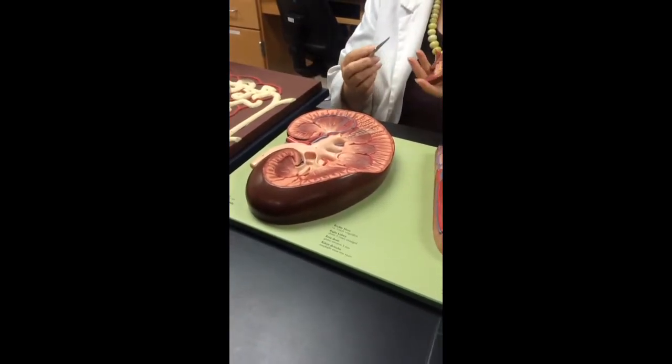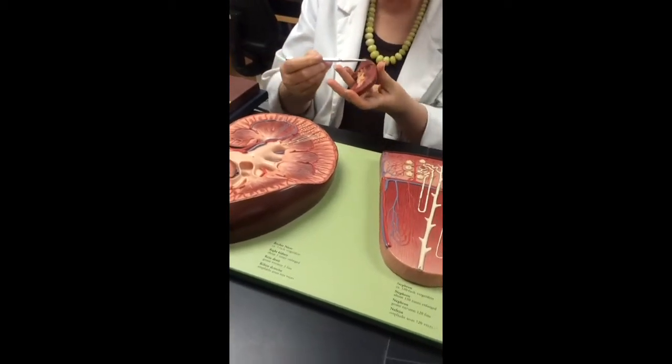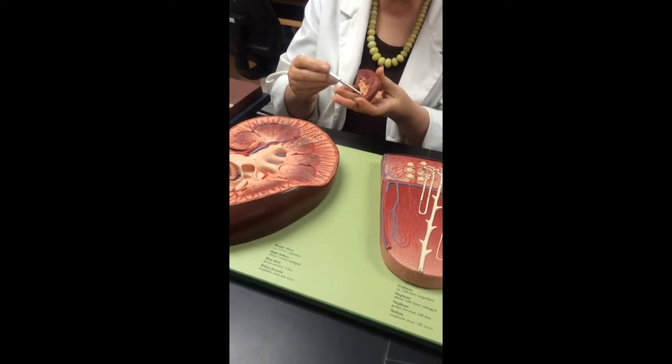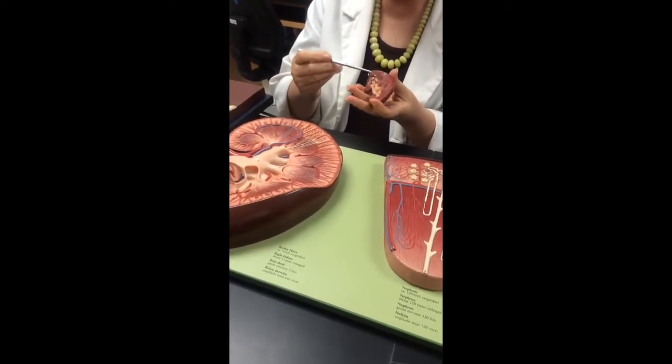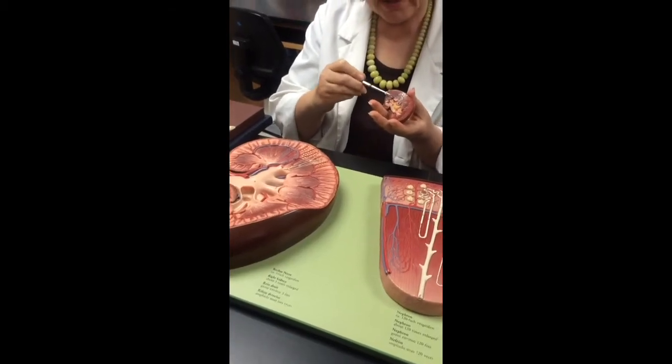This one is a life-size torso model of a woman, so you can see the renal cortex and it looks very different. So that's all renal cortex. Cortex always surrounds the medulla. So the renal medulla is this inside part.